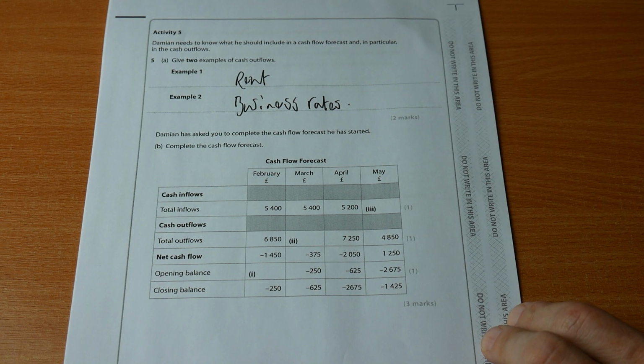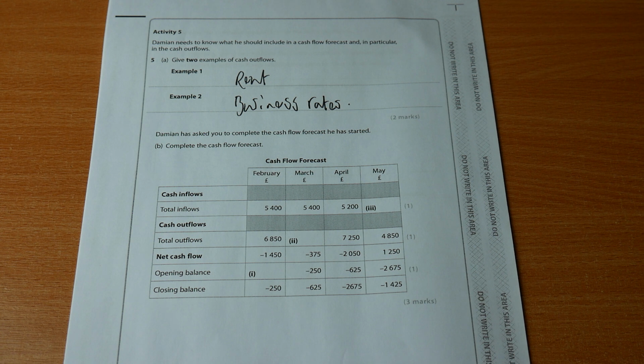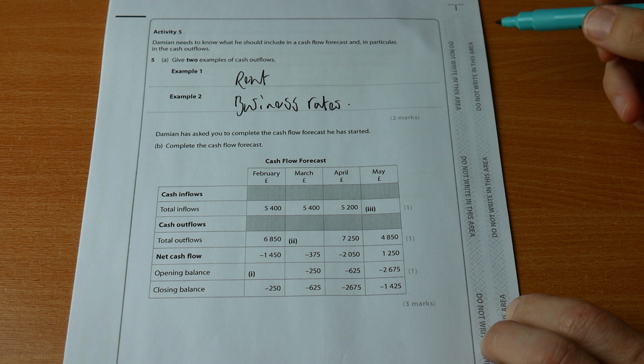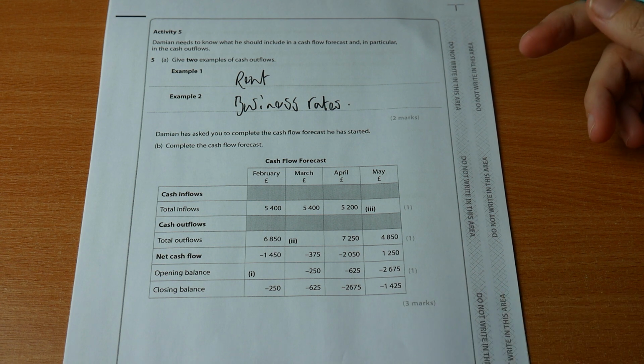Fine. Now, Damien has asked you to complete the cash flow forecast. He has started. Right, so this guy's really struggling here. He's not able to actually complete this cash flow forecast, so we've got to do it for him, all right? We've got to check out what's happening and why.